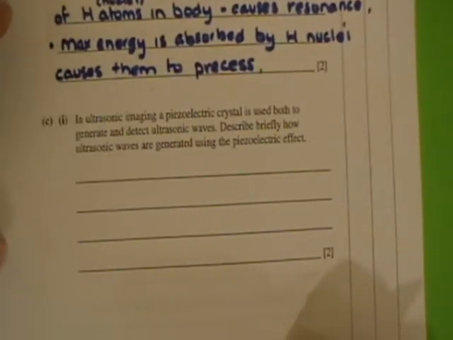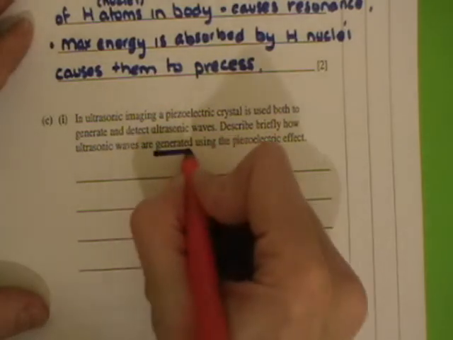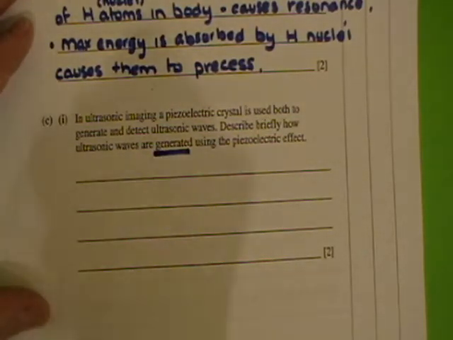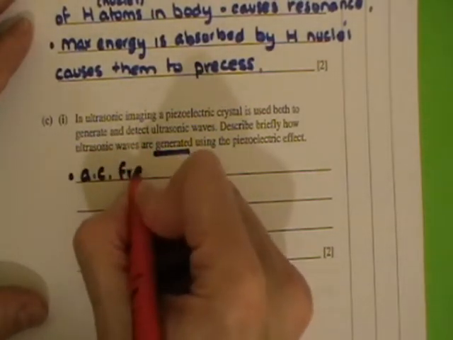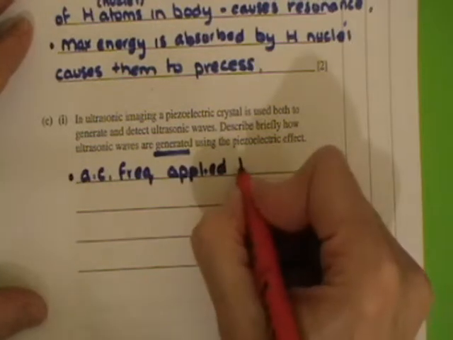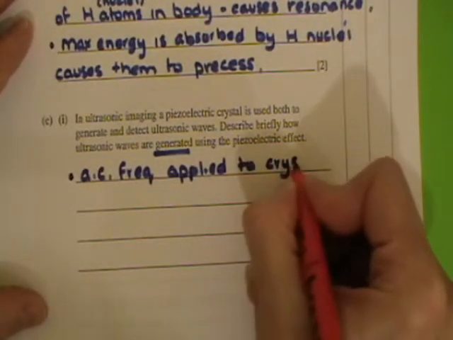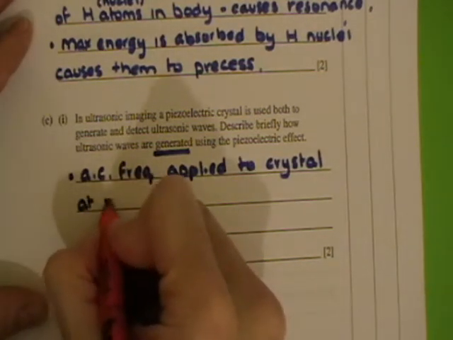In ultrasonic imaging, a piezoelectric crystal is used both to generate and detect ultrasonic waves. Describe briefly how ultrasonic waves are generated using the piezoelectric effect. So you have an alternating frequency applied to the crystal, and again, that's at its natural frequency.